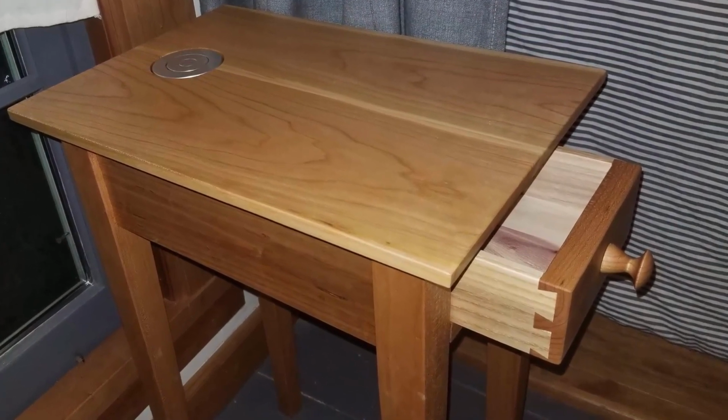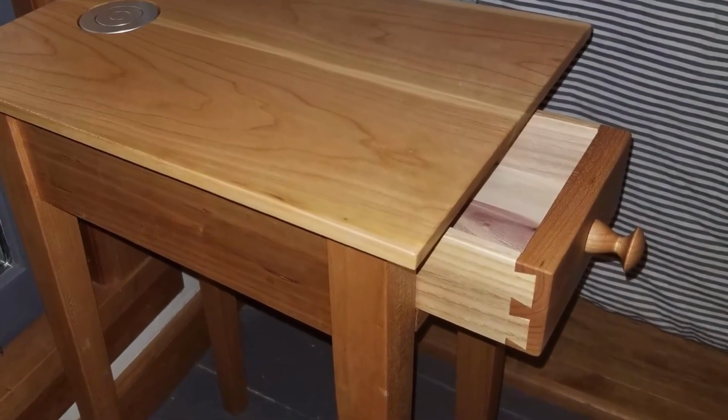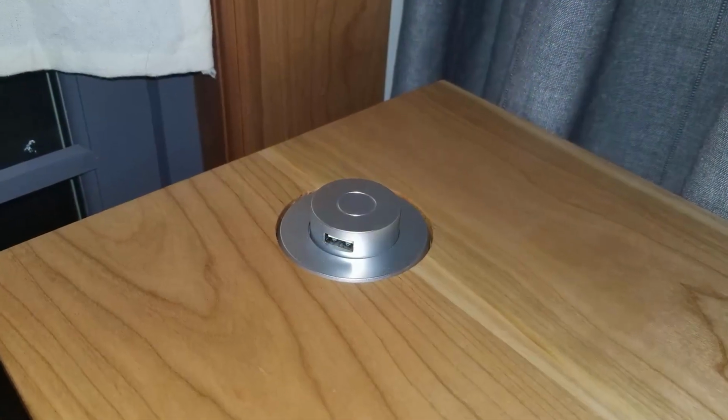We needed nightstands and I wanted to make something that looked very traditional, but was smaller than usual and incorporated a pop-up USB charging port.